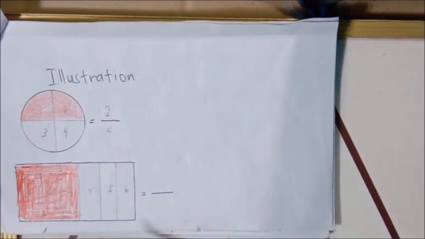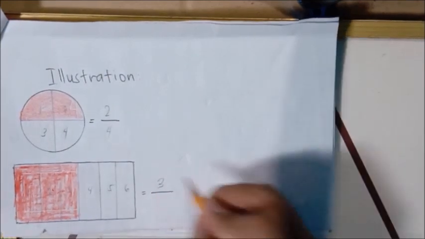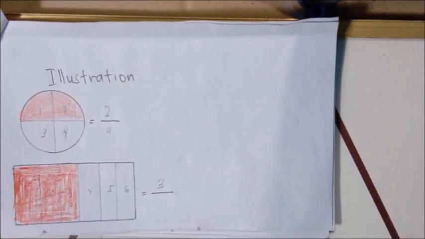So, what is the numerator? The numerator is 3. Why 3? Because the numerator is how many parts you have. I have 3 parts: 1, 2, 3.